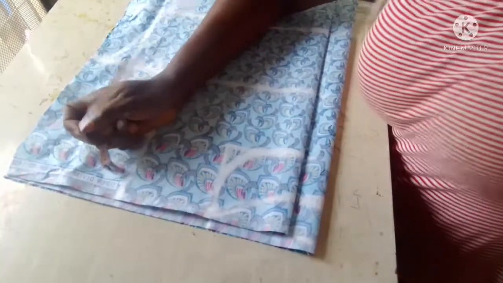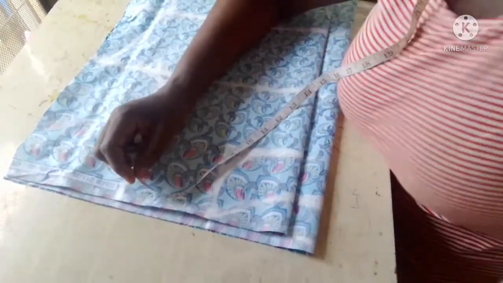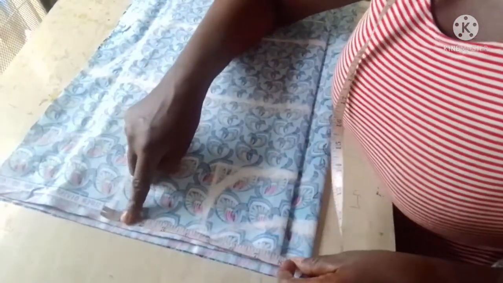From my shoulder is 15 inches. 15 divided by 2 is 7.5 inches. But I make it 8 inches. My shoulder, from here to here is my shoulder, and this is my armhole.